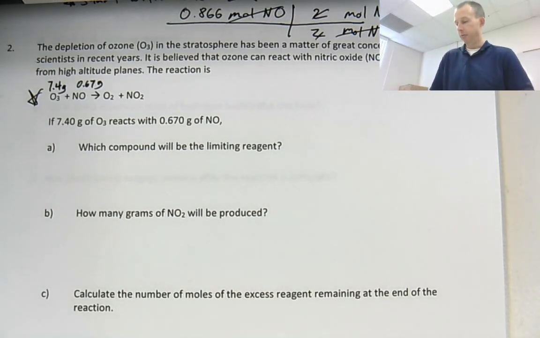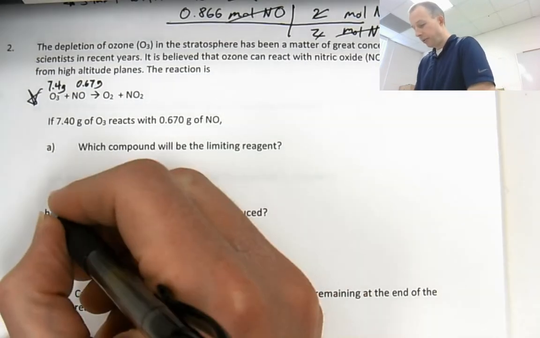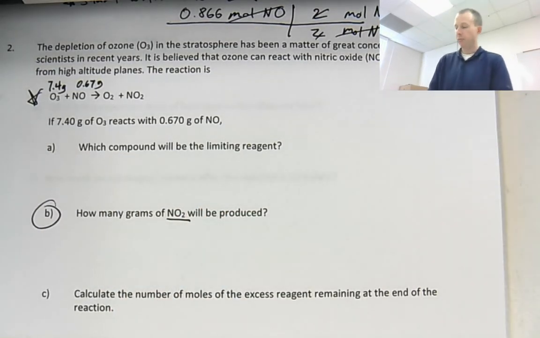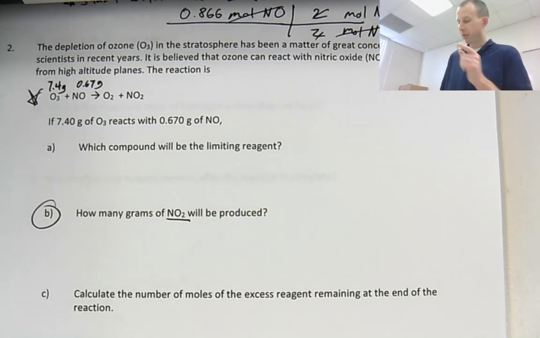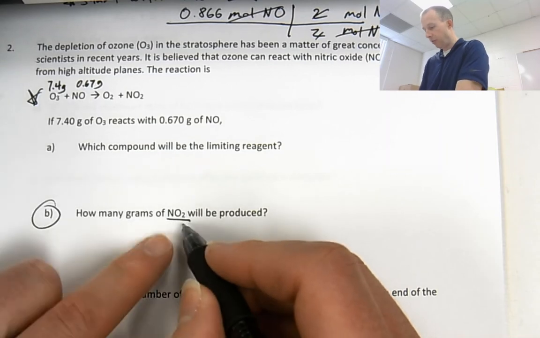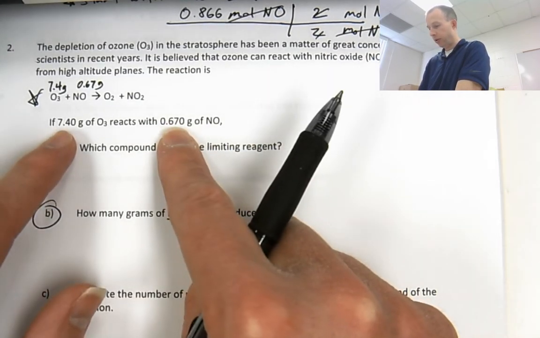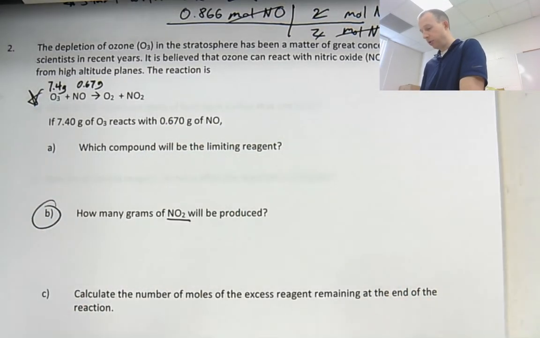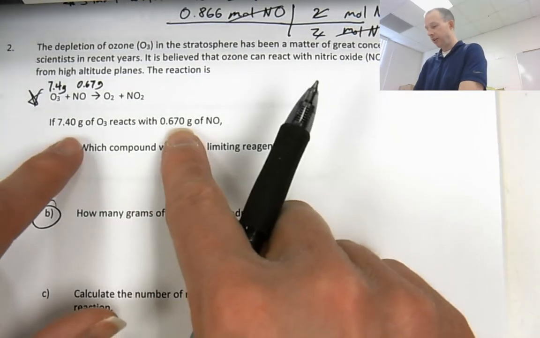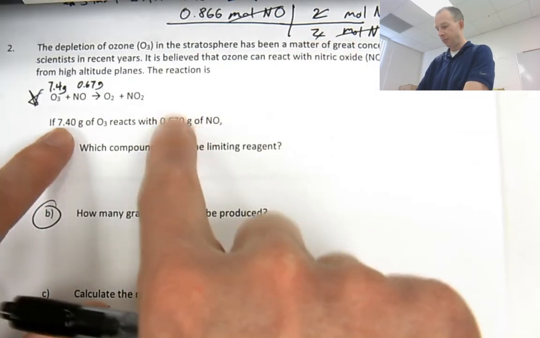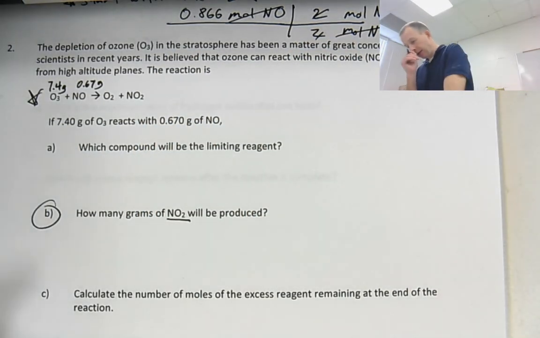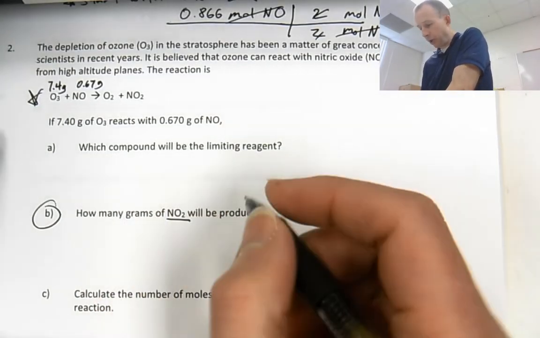Now, here's what we're going to do. You see how part 2 here says how many grams of NO2 will be produced? Well, to keep this simple, we're just going to solve this part of the problem with both of our values. So we're going to do two problems. And whichever quantity of NO2 is smaller, based on our calculations here, that's the limiting reactant.